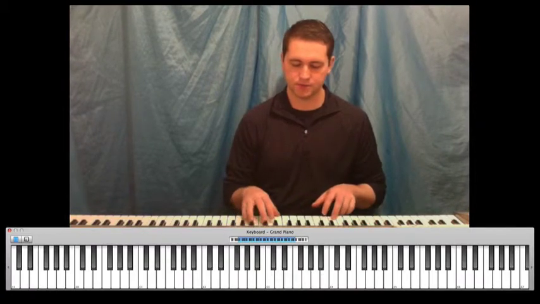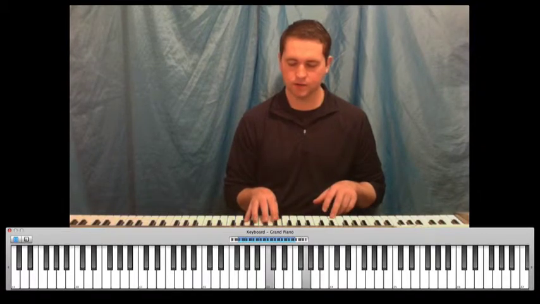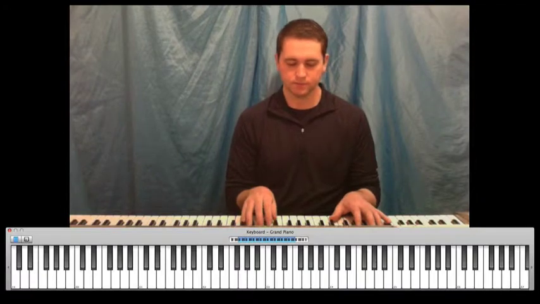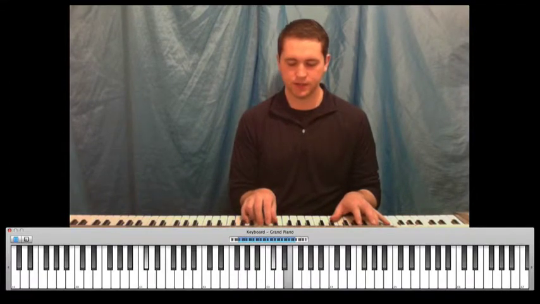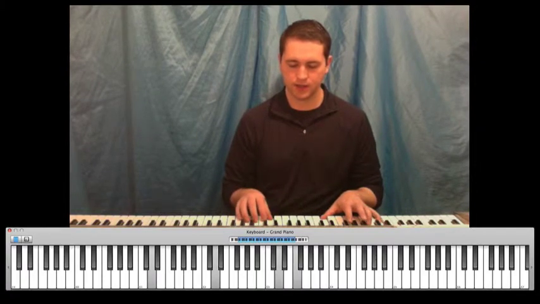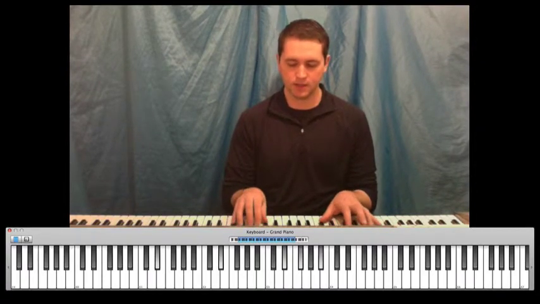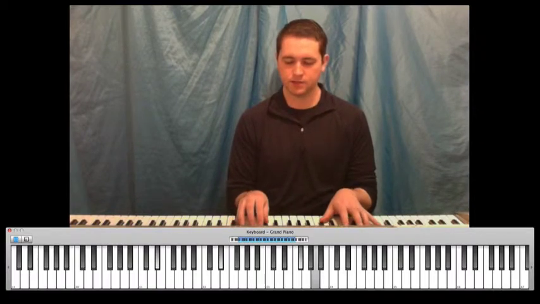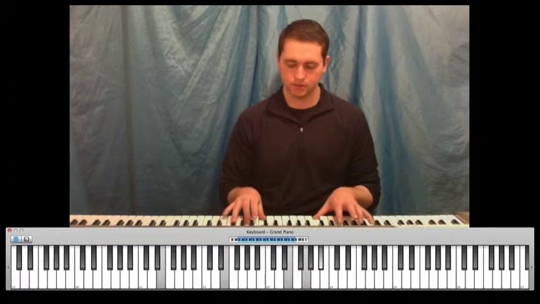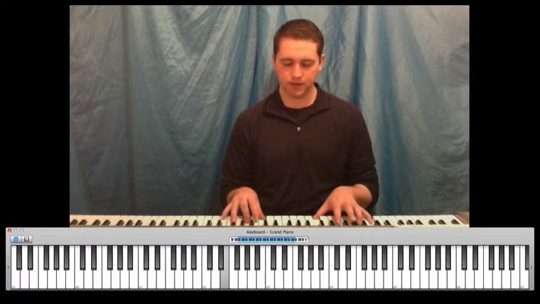Okay, so here's C minor to C diminished: C, E flat, G flat. D flat minor to D flat diminished: D flat, E, G. D minor to D diminished: D, F, A flat. E flat minor to E flat diminished: E flat, G flat, A. E minor to E diminished: E, G, B flat.